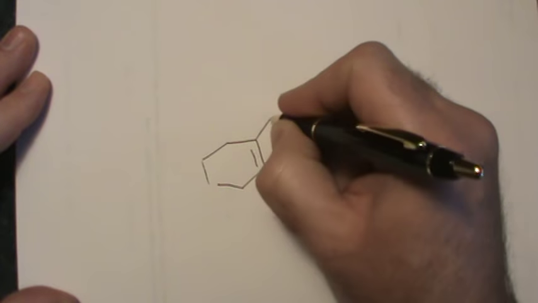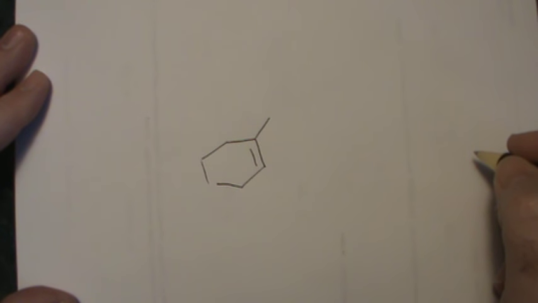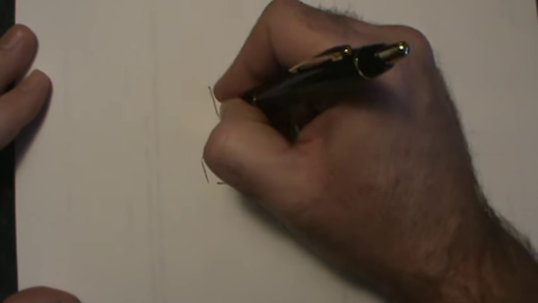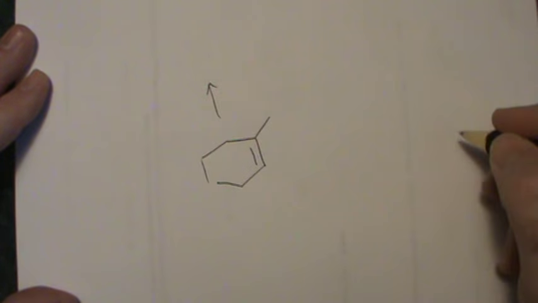So if I started with, for example, this alkene, which is a 1-methylcyclohexene, there are a whole host of reactions which we've learned either a while ago or recently, which are kind of related to one another.